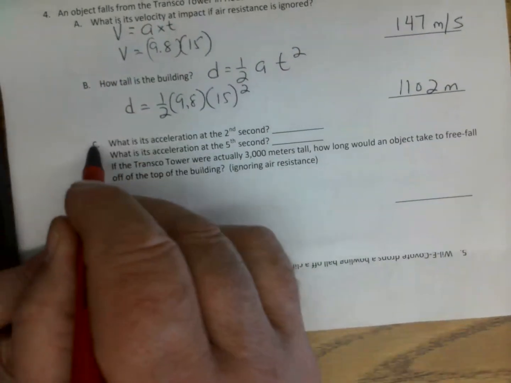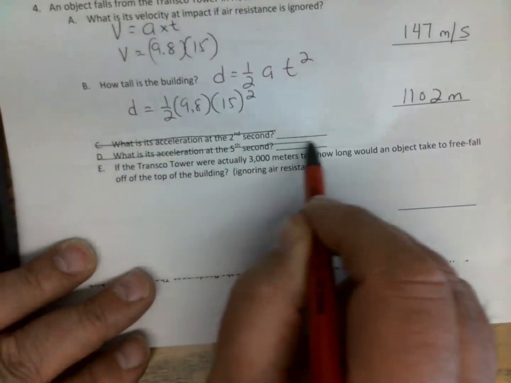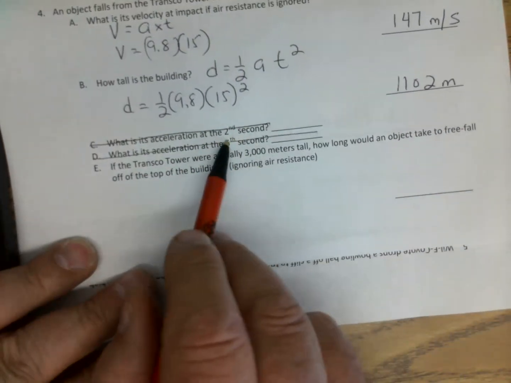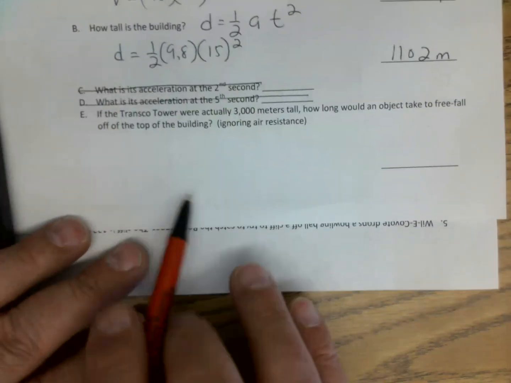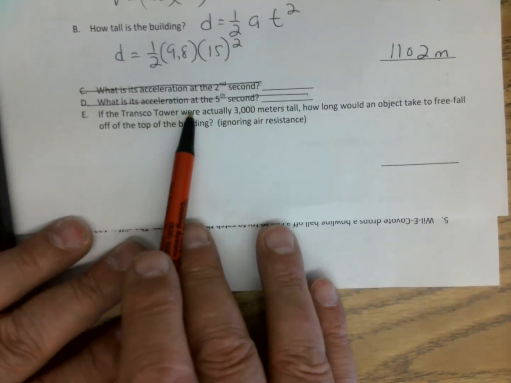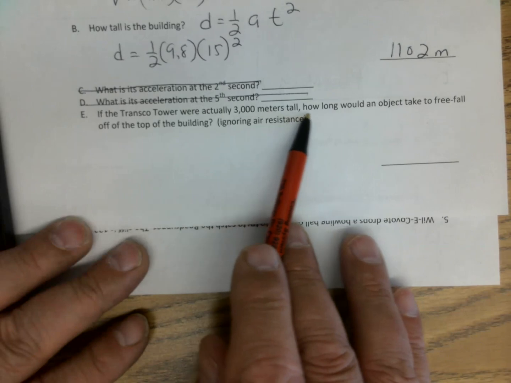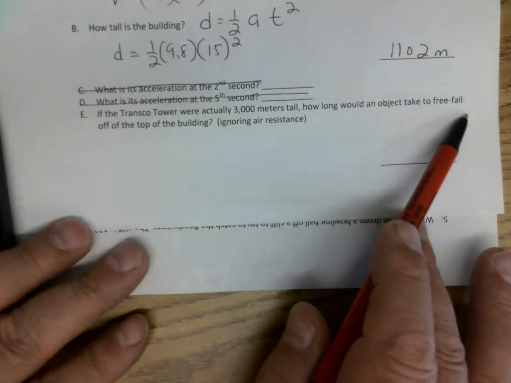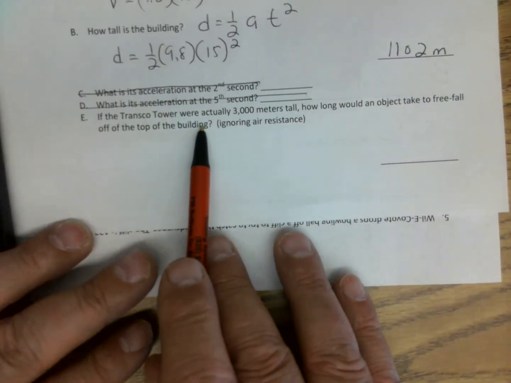Okay. And so we do that. Don't worry about these. Let me take these off. You can try, I'm not going to worry about them. So skip those. It says, if the Transco Tower were actually 3,000 meters tall, how long would an object take to free fall off the top of the building?